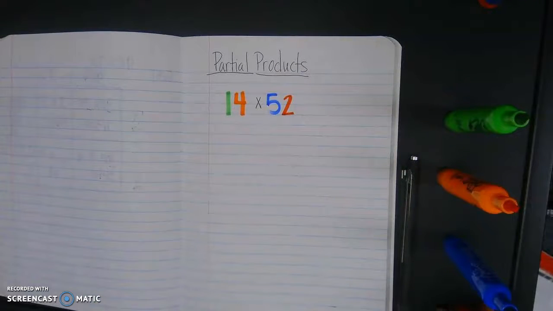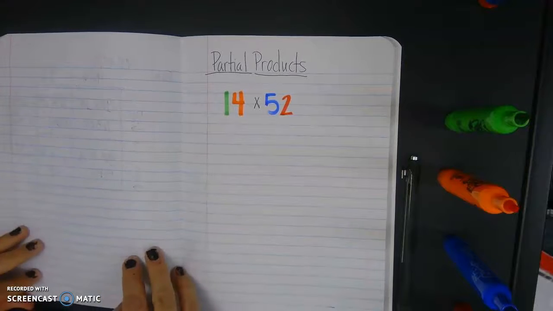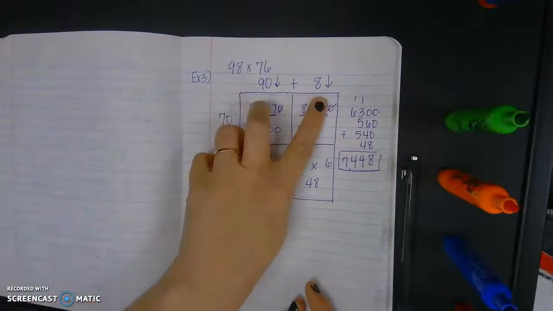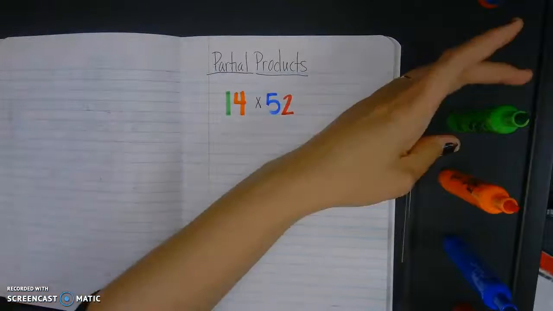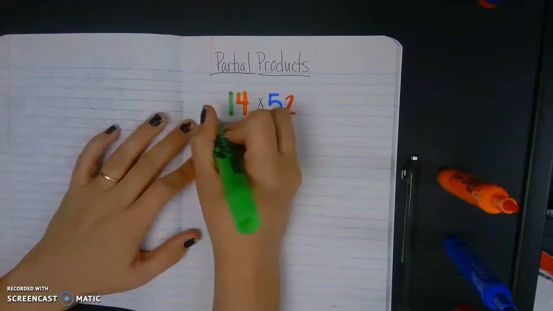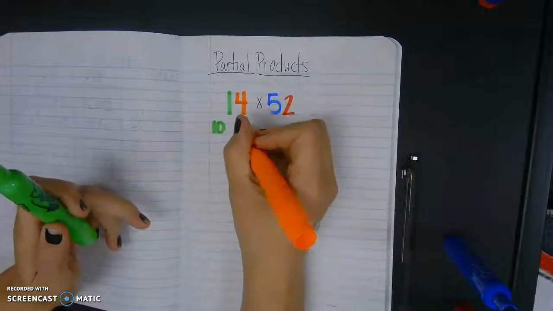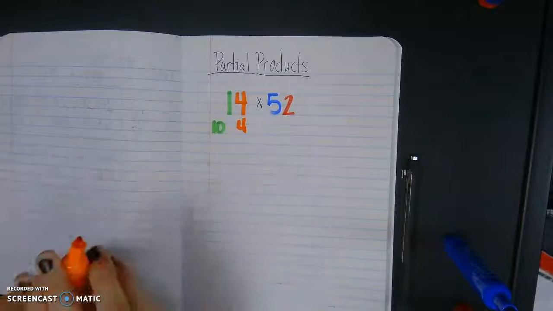All right, so when you do this method, you are still going to do the expanded form. So it's the same thing as what we were doing here by breaking our number apart, okay? So this number is now going to become 10 plus 4, right?